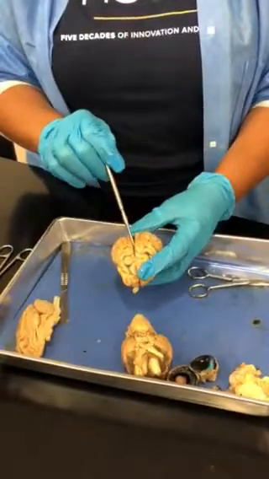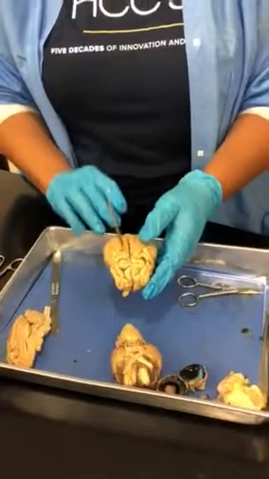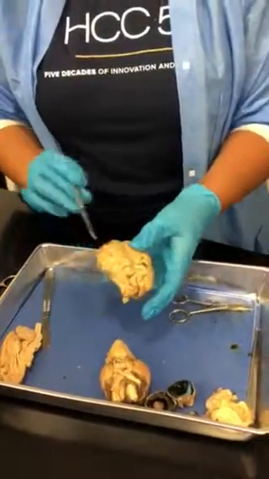This that I have my probe in is the longitudinal fissure that actually separates the two cerebral hemispheres.